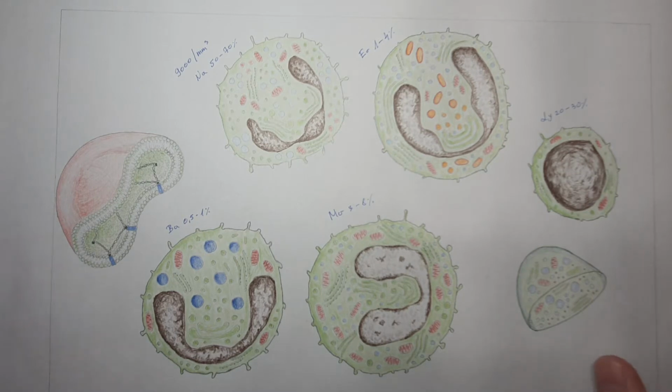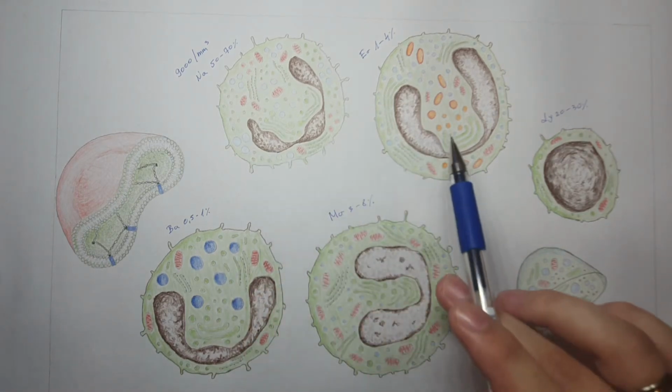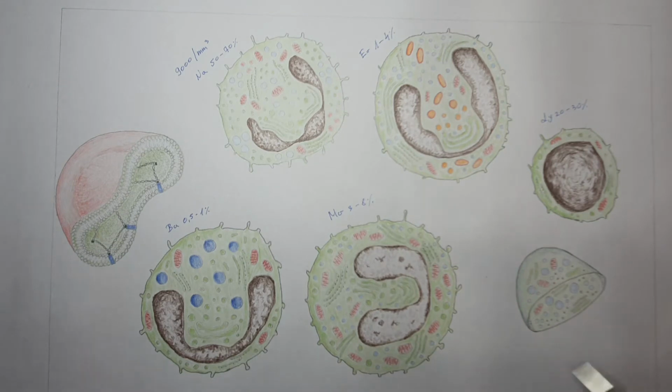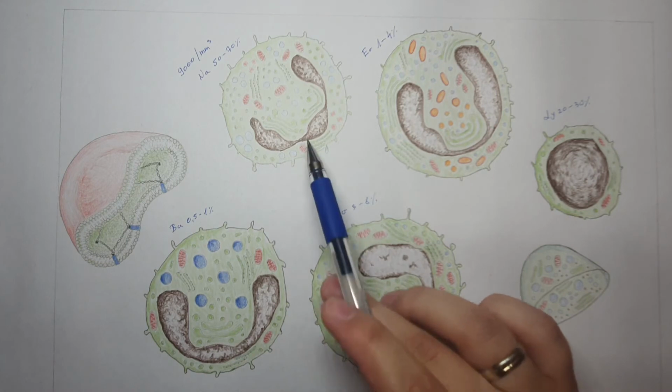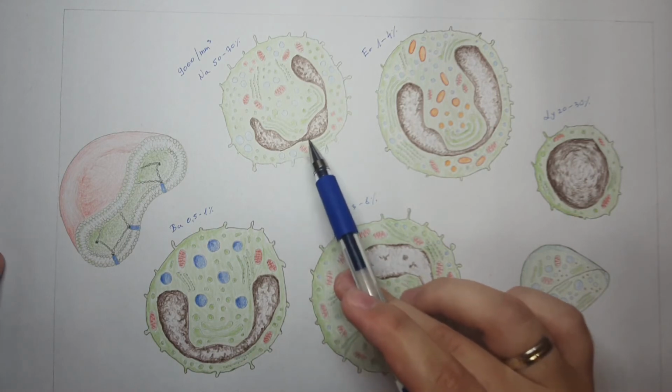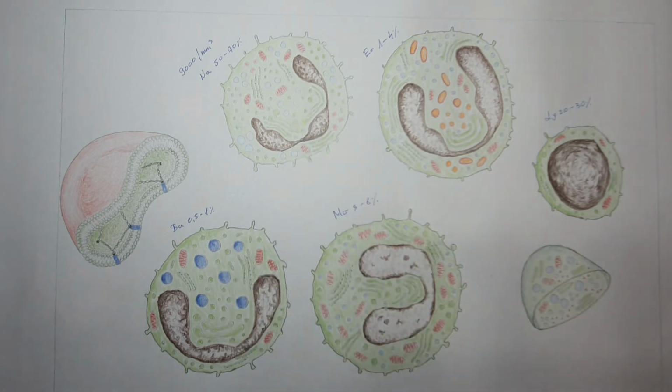The third classification is actually old, and it regards some of these cells, especially neutrophils, eosinophils, and basophils, as polymorphonuclear cells, because in the era when there were no electron microscopes, scientists couldn't see these chromatin bridges, and they thought that these cells actually have separate nuclei, but that isn't true.